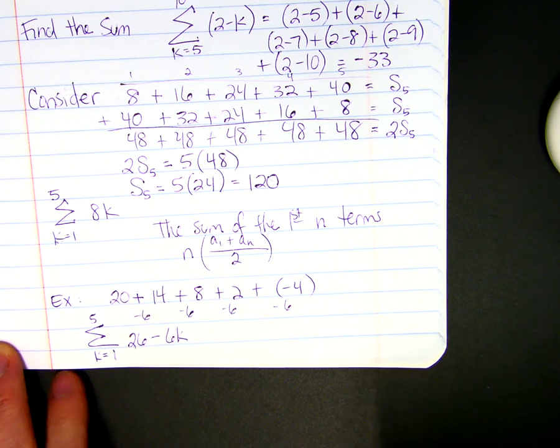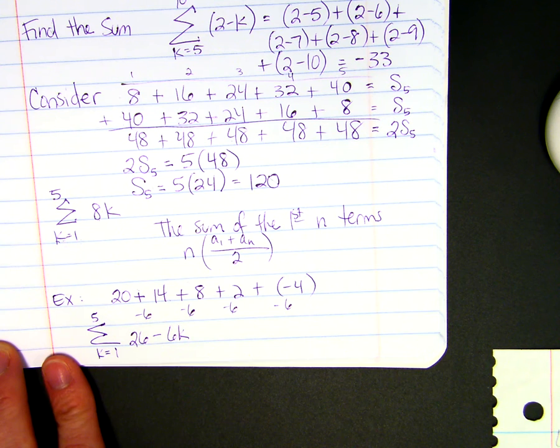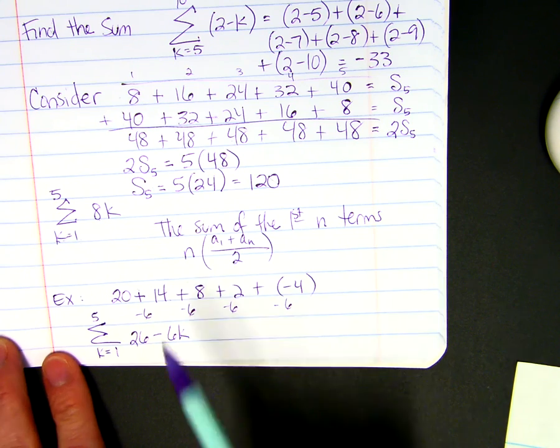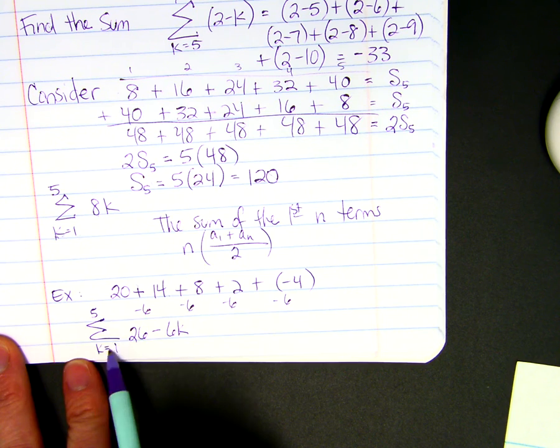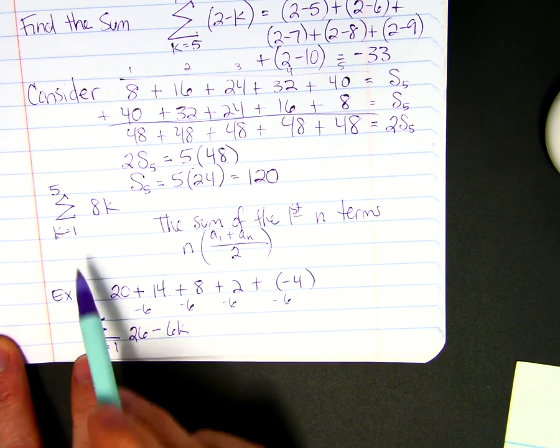Okay, so I want to go back up here. This is sometimes called the partial sum. Can K be negative? This defines what k is right over here, so you could go from k is negative 3 to whatever.